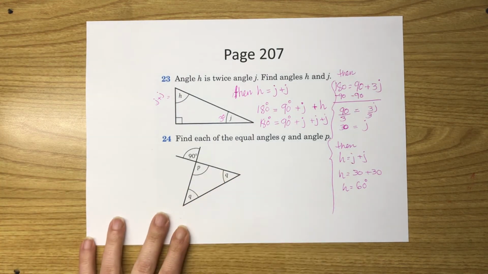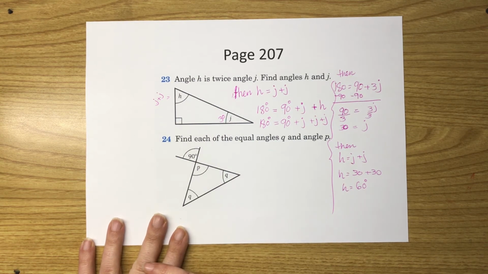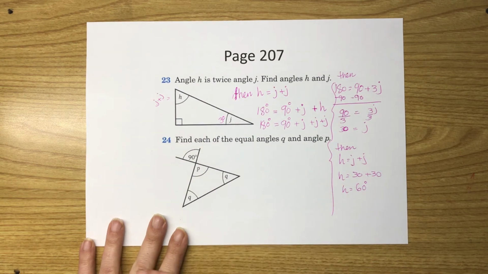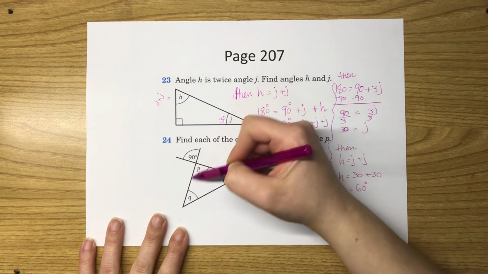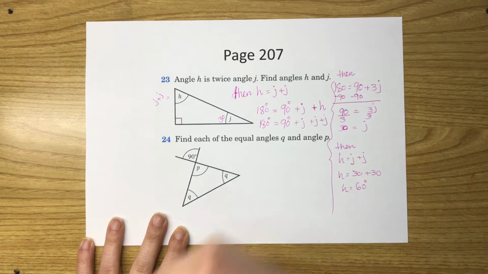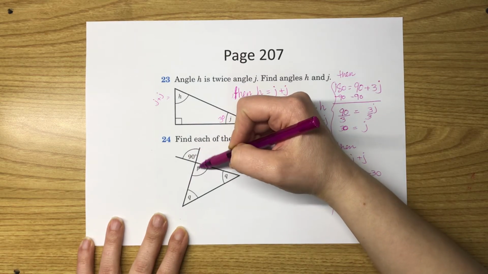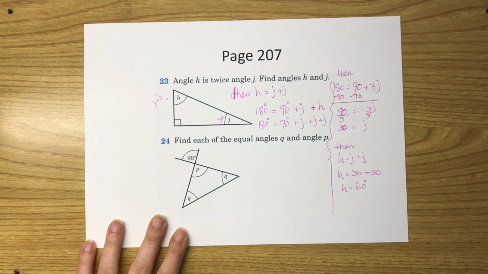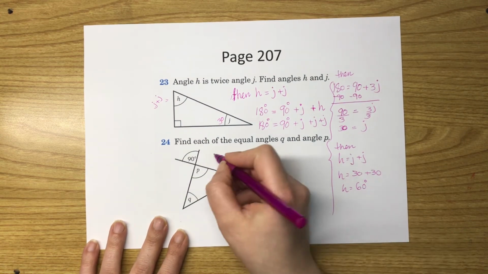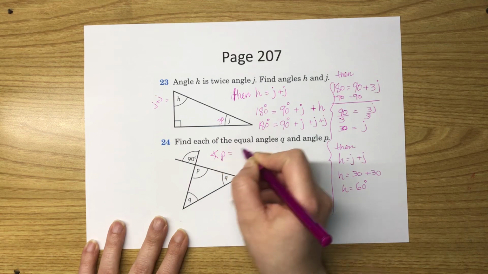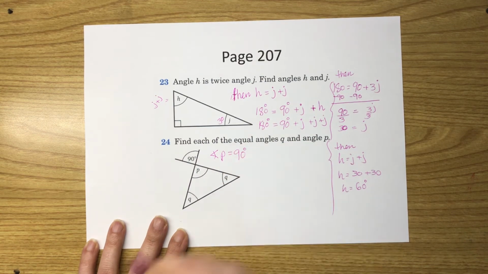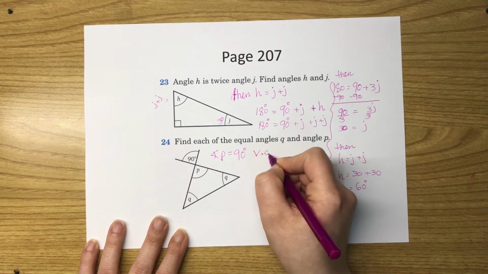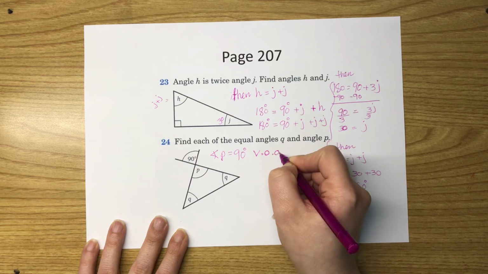Okay, now question number 24. It's a mixed shape, let's say. We are going to recall the previous knowledge. How about these two straight lines crossing each other? What's the relationship between P and 90? They are vertically opposite. Then angle P is going to equal 90. Why? Vertically opposite angles.